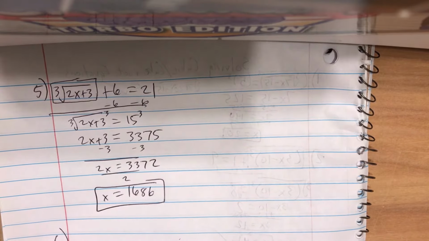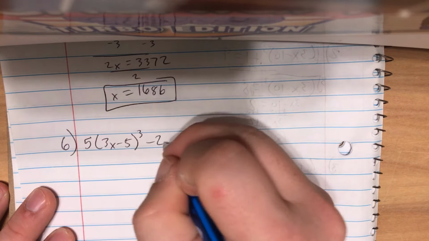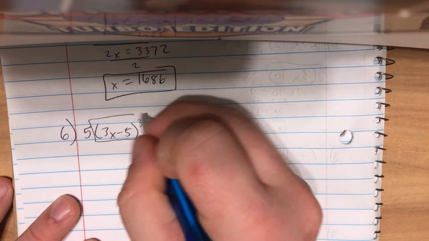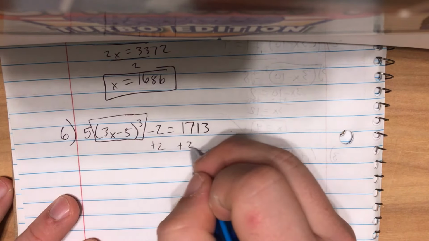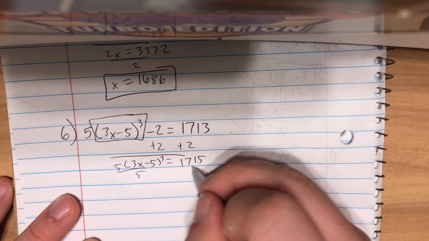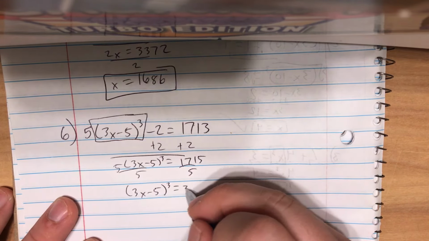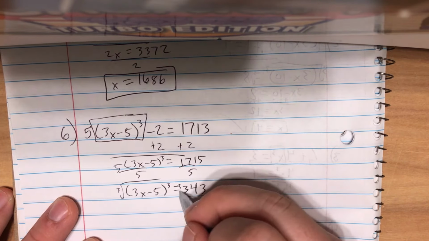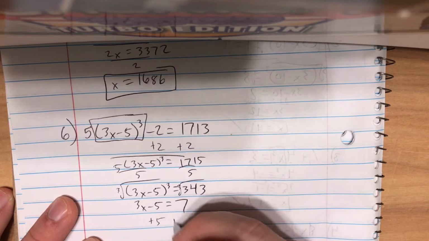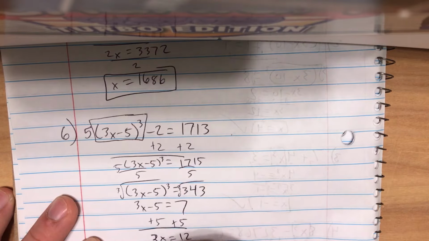And the last one that we're going to do, number 6, is going to be 5 times 3x minus 5 cubed, minus 2 is equal to 1713. And so this is our cubed term that we want to get by itself, so we're going to add 2 over. We're going to divide by 5. Let's see, and so 1715 divided by 5 is 343. We'll cube root both sides. Cube root of 343 is 7. We'll add 5 over. 3x equals 12 and divide by 3, so x is equal to 4.